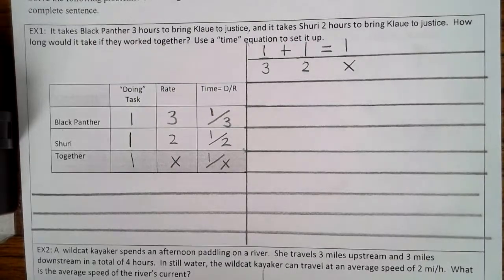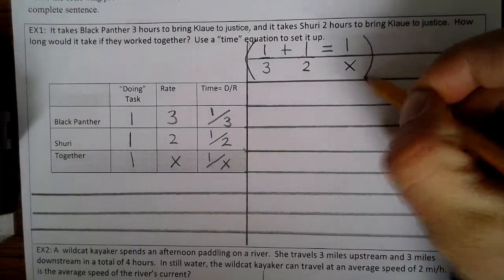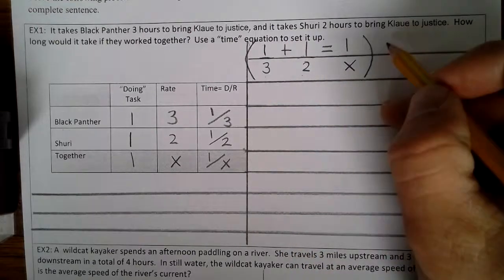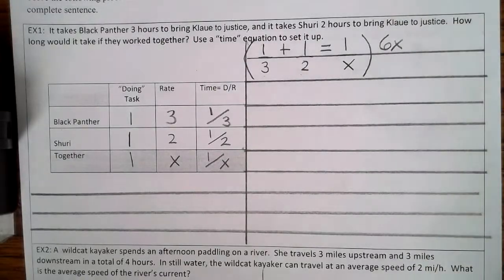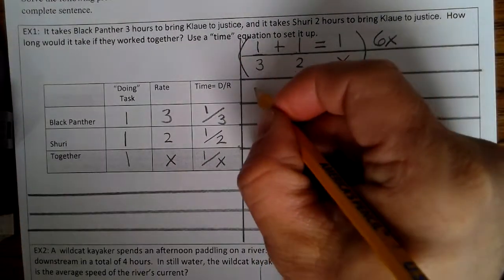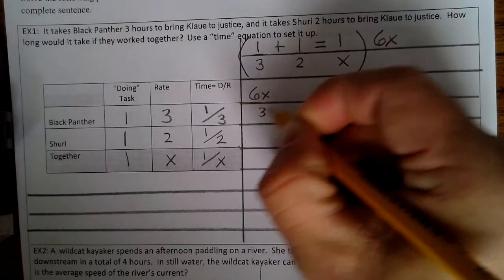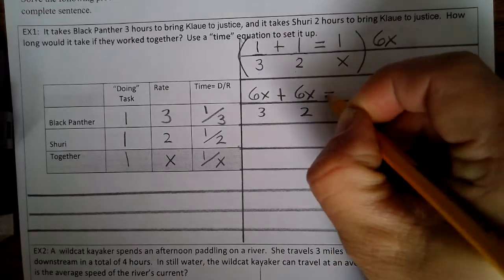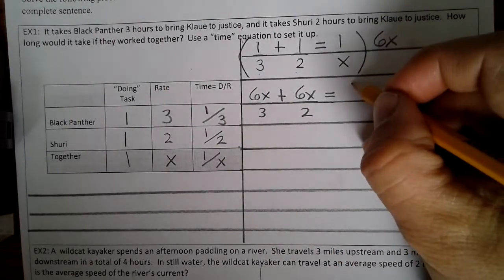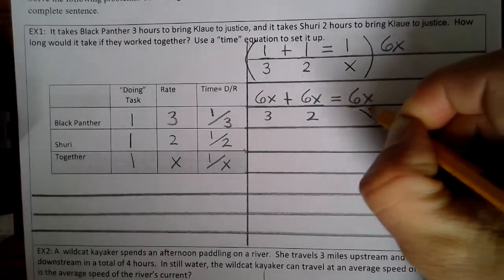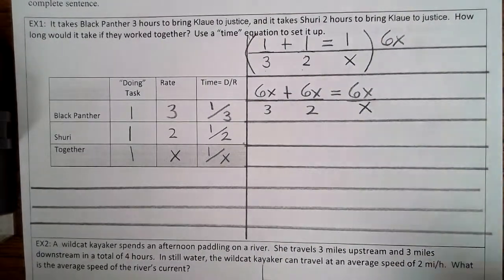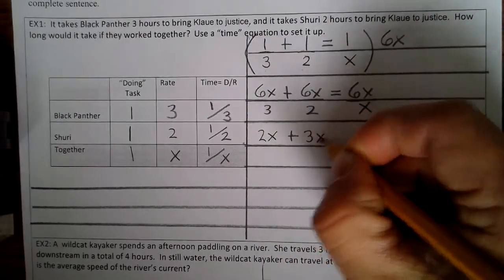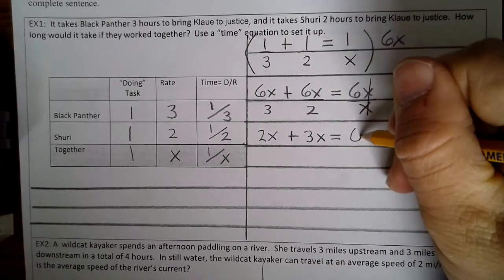Now to solve, we need to multiply by the common denominator. To find the common denominator, you multiply the denominators together. So 3 times 2 is 6 times x is 6x. Now we multiply everything by 6x. So 6x times 1/3 is 6x divided by 3, plus 6x times 1/2 is 6x divided by 2, equals 6x times 1 divided by x is 6x divided by x. Now 6x divided by 3 is 2x, plus 6x divided by 2 is 3x. x divided by x is 1, so equals 6.